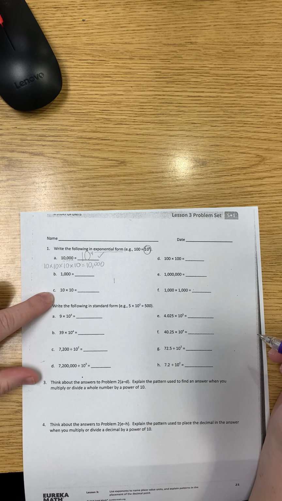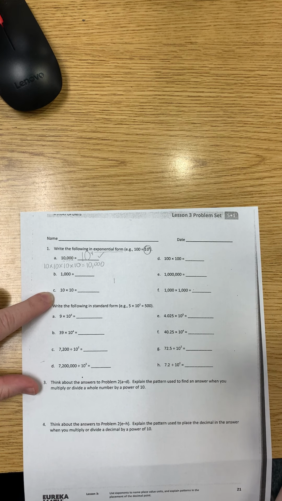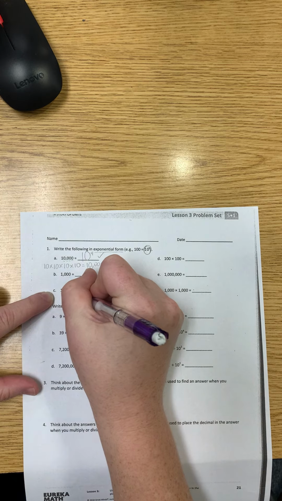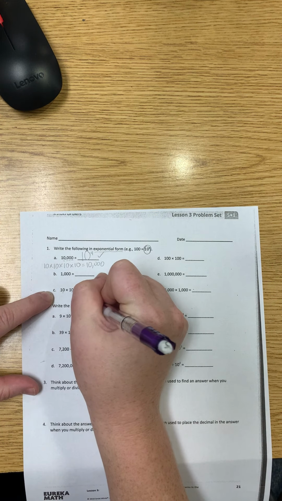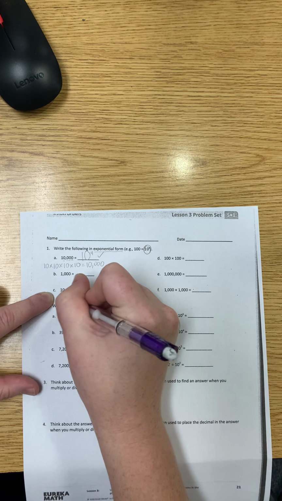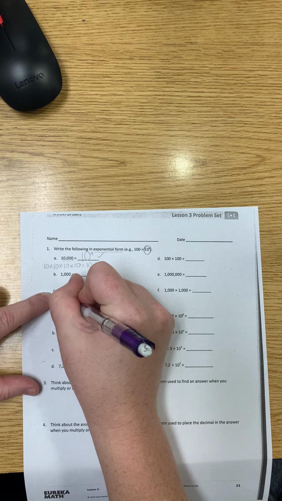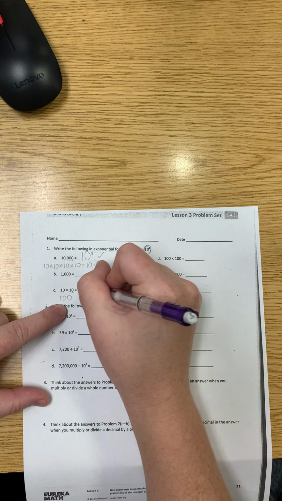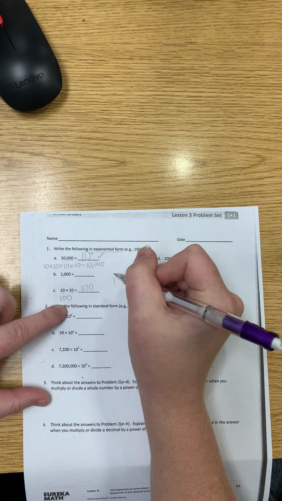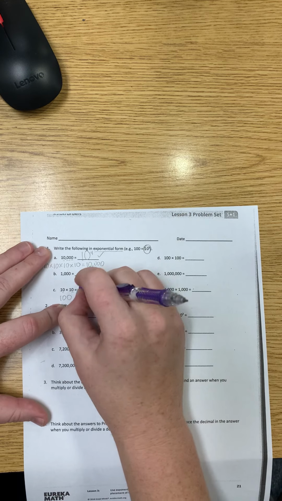Okay, now let's look at C. I'm going to skip B and look at C. Now, we don't have exponents, but we can count our zeros. 10 times 10. We know there are 2 zeros, which means if we multiplied 10 times 10 and put the zeros together, you would get 100.